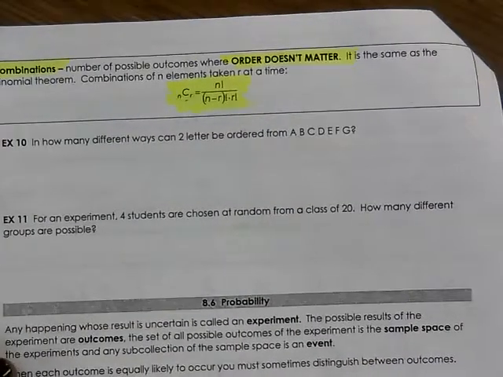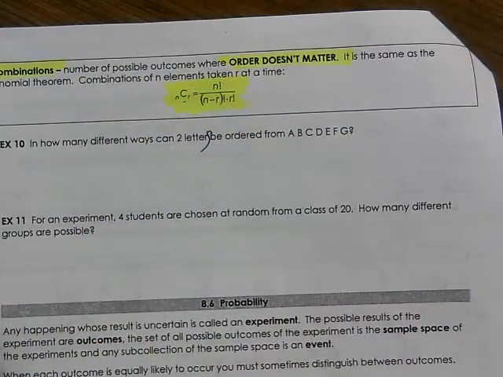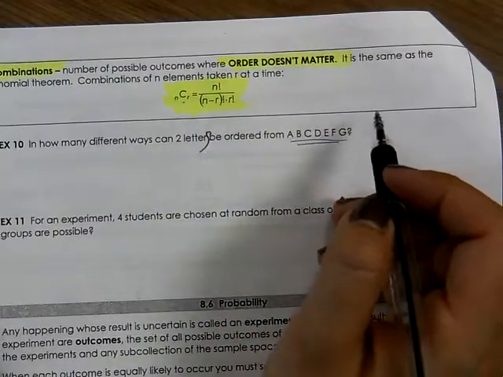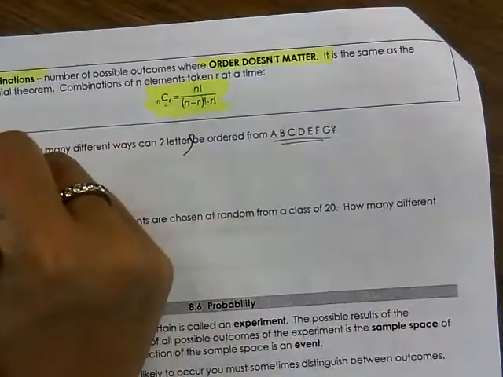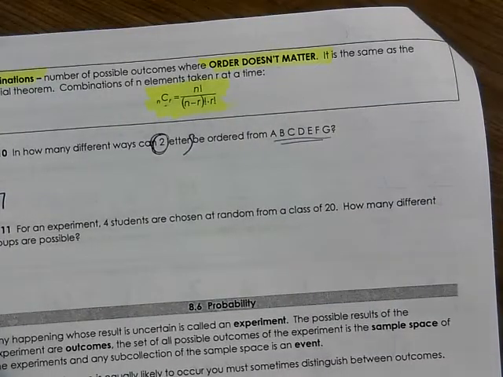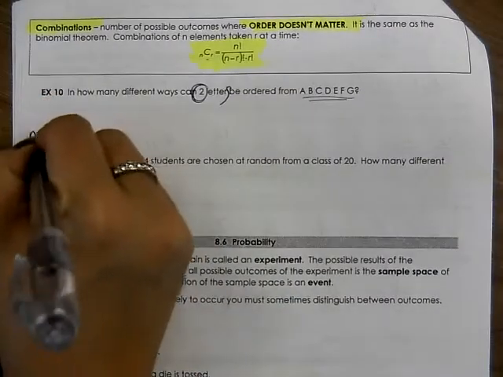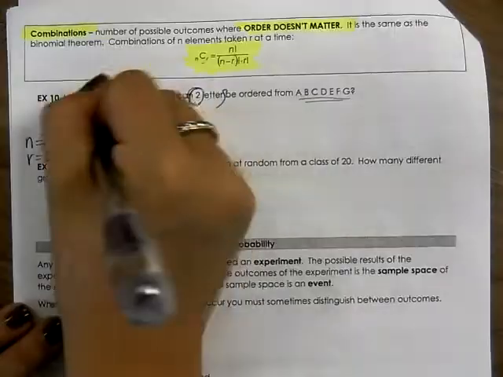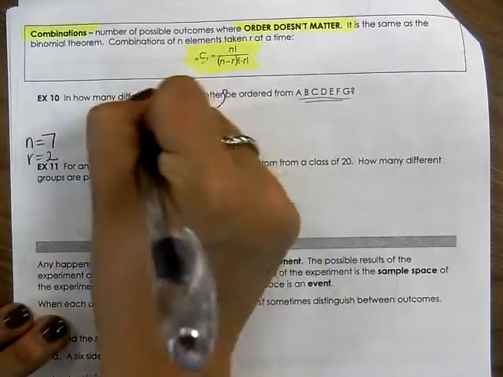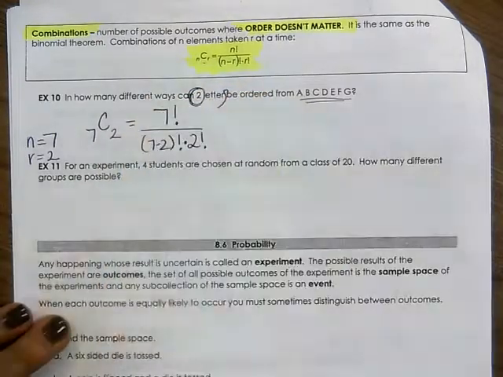Let's take a look here. How many different ways can 2 letters be ordered from A, B, C, D, E, F, G? All right, so you're just going to follow this. We have a total set of 7 possibilities, right? So that's going to be our n, so n equals 7. We're choosing 2 letters, so r equals 2, and we're just going to plug it in. So I have 7C2. So I have 7 factorial over 7 minus 2 factorial times 2 factorial.